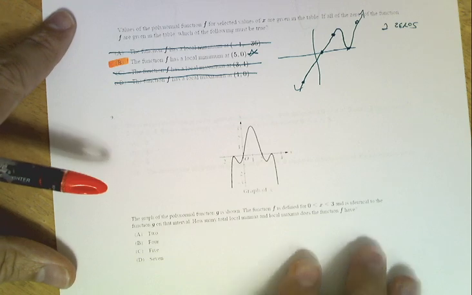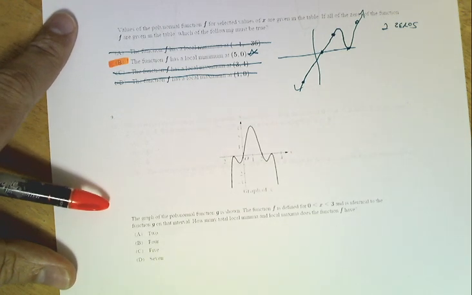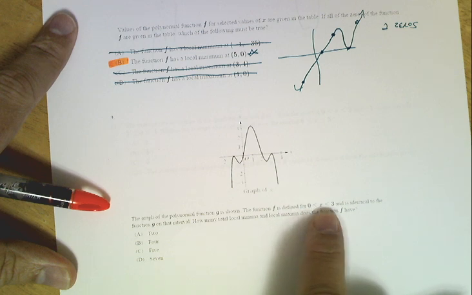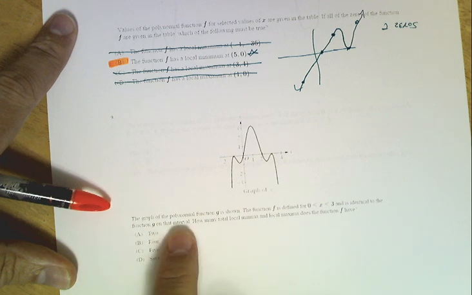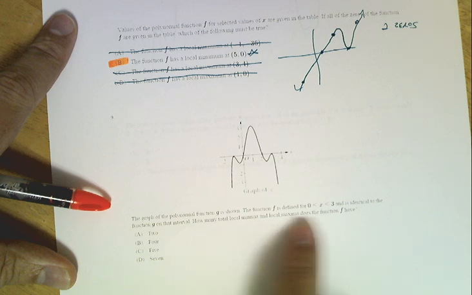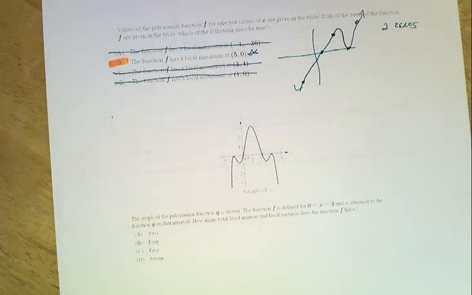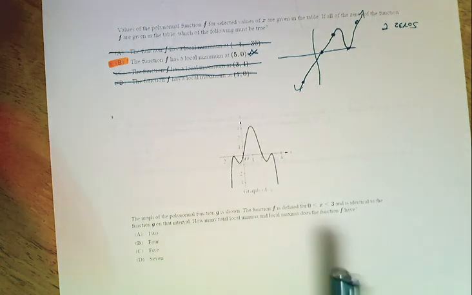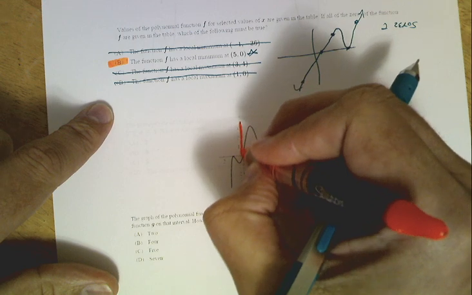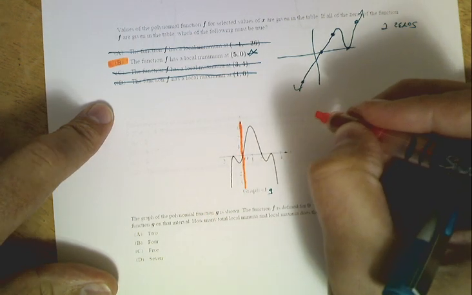Okay, this guy right here. The graph of the polynomial function g is given. The function f is defined for 0 less than x less than 3, and is identical to the function g on that interval. How many total local minimums and maximums does the function f have? The biggest issue with this one has been people look at this graph and assume it is f. It is not. This is the graph of g, and it describes what f is. F is only from 0 to 3.